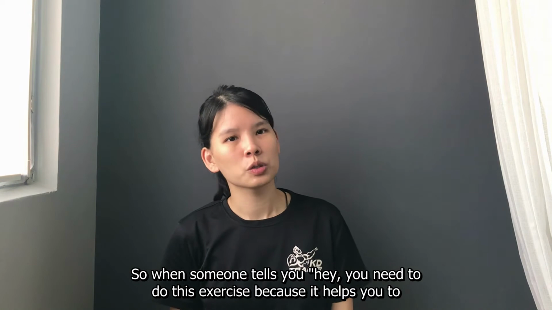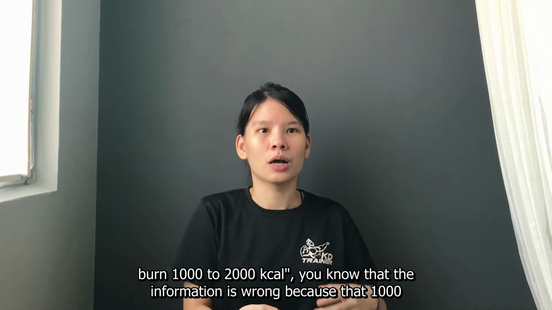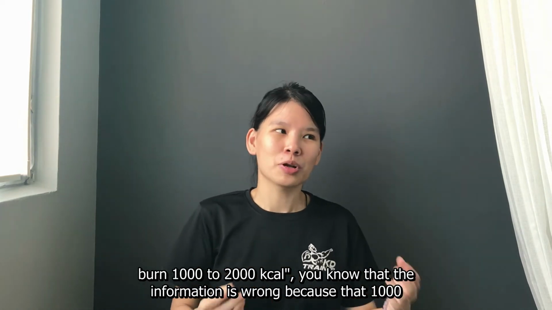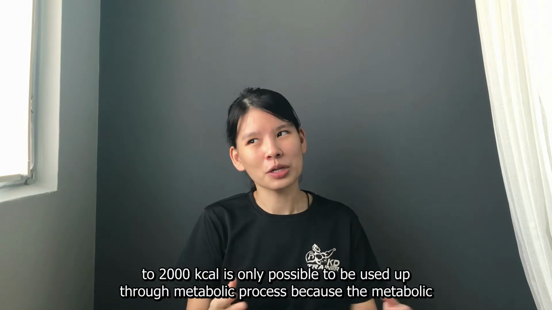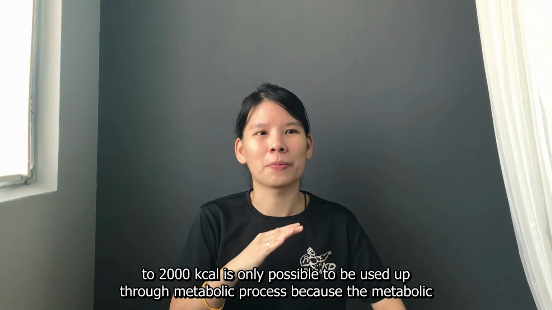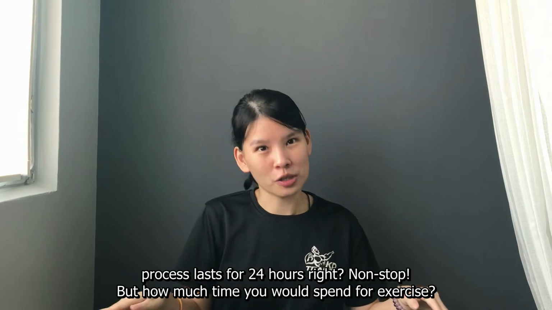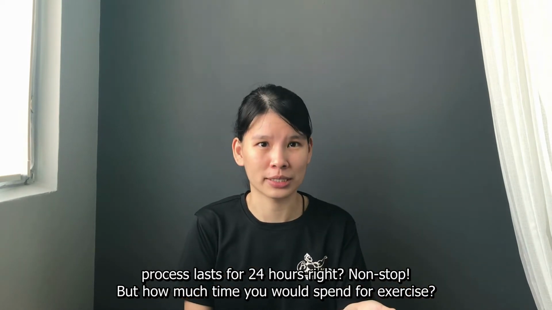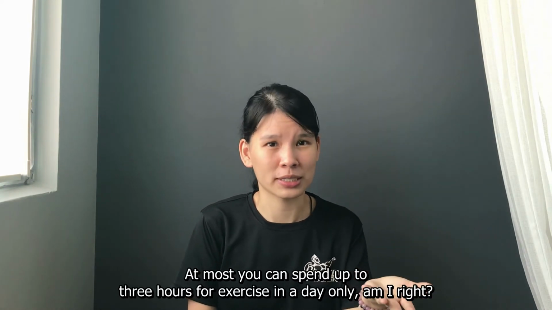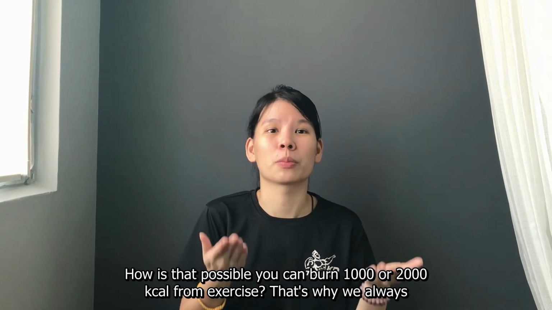So when someone tells you, hey, you need to do this exercise because it helps you to burn 1000 to 2000 calories, you know that the information is wrong already. Because that 1000 to 2000 calories is only possible to be used up through metabolic processes, because the metabolic process lasts for 24 hours, right? Non-stop. But how much time do you spend on exercise? At most you can spend up to 3 hours on exercise in a day, right? So how is that possible? You can burn 1,000 or 2,000 calories from exercise.